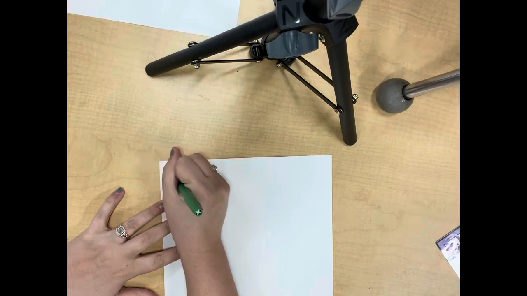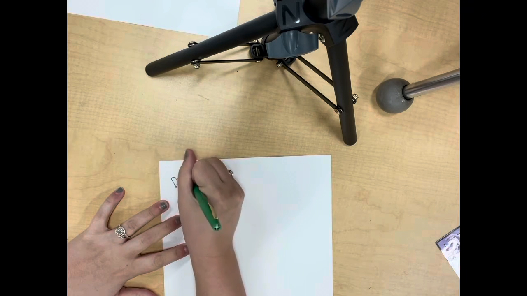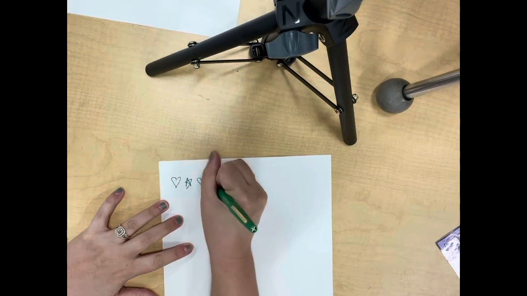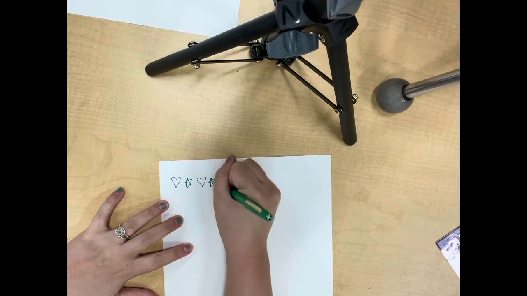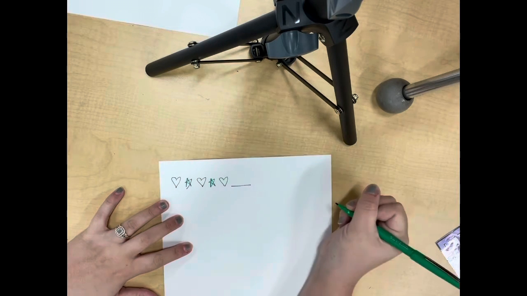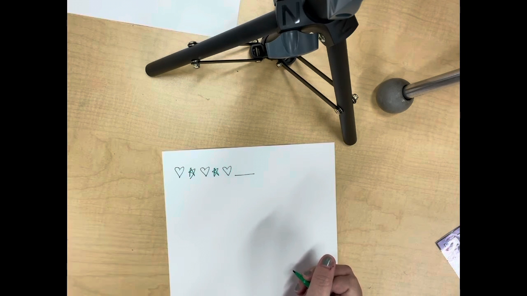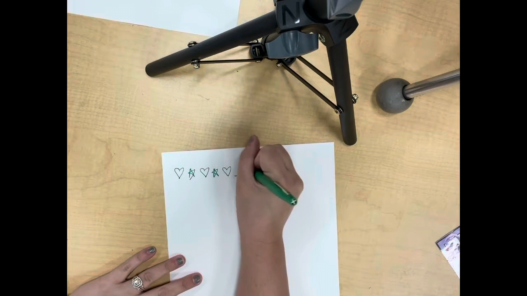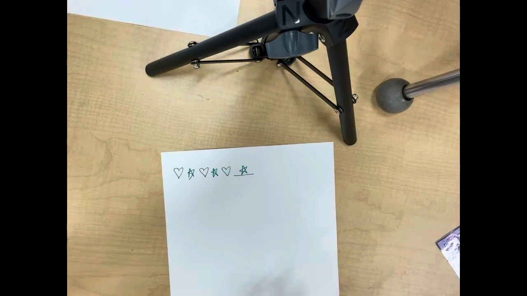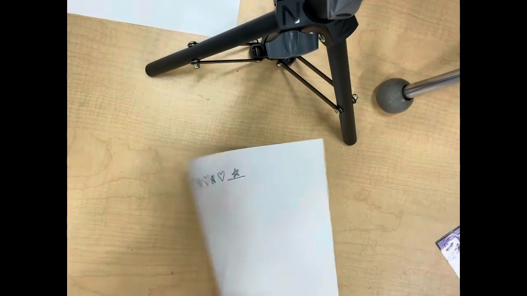So for example, if I had heart, star, heart, star, heart, blank. What would be next? I want you to think about it. Right, a star would come next. That is a pattern. So let's look at a different type of pattern.